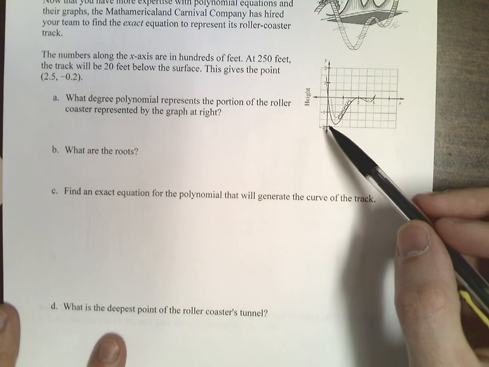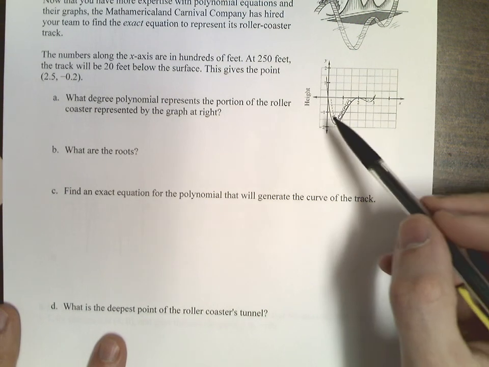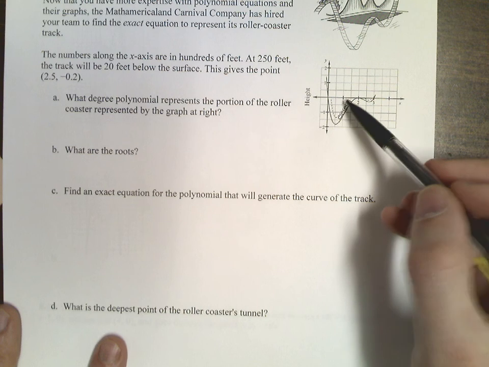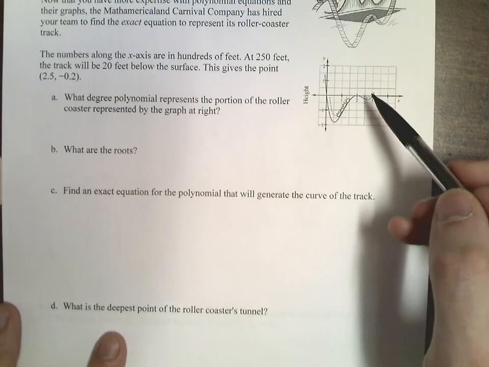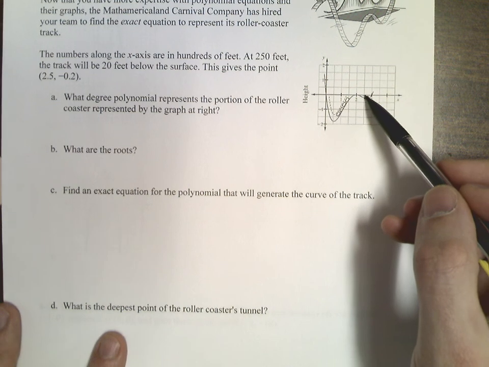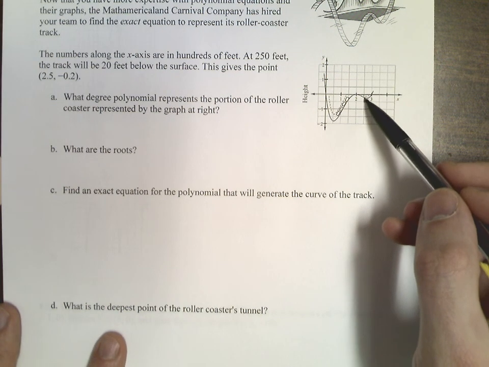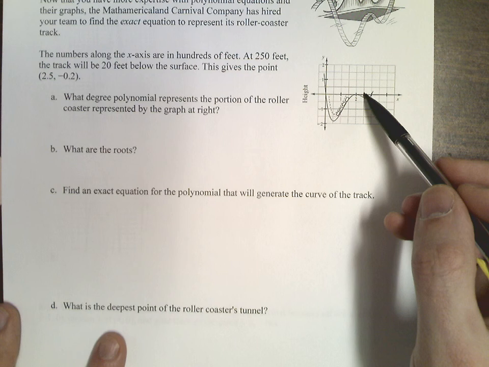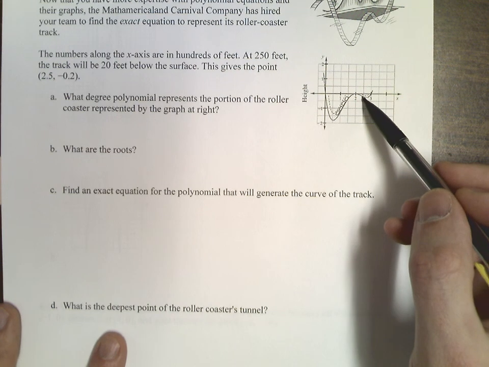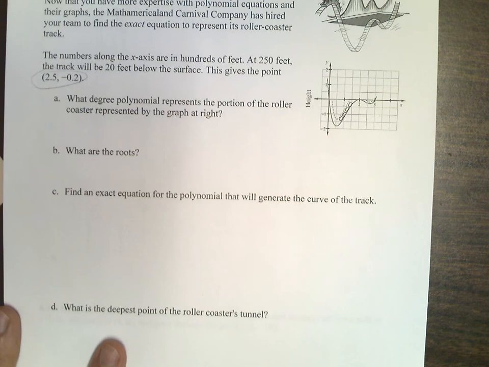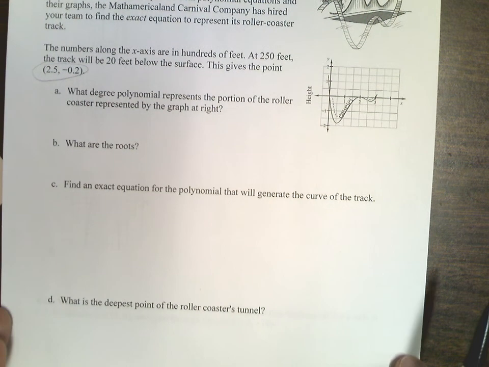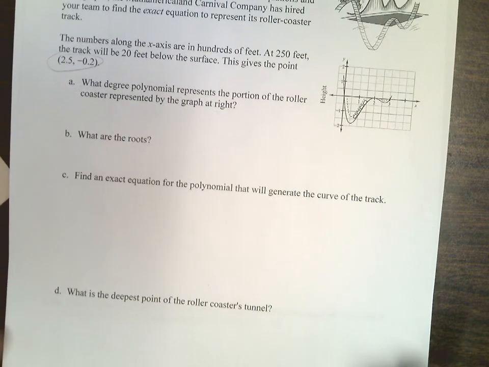So instead of finding, oh, here's an equation to give us that general shape, they decided at, what was it, 20 feet, this 2.5 value, that it should be at, or 250 feet, so this 2.5 value on the x, we should be 20 feet below the surface, so negative 0.2. They gave us an ordered pair to be able to find the exact equation. And then there's just more practice with doing just that.